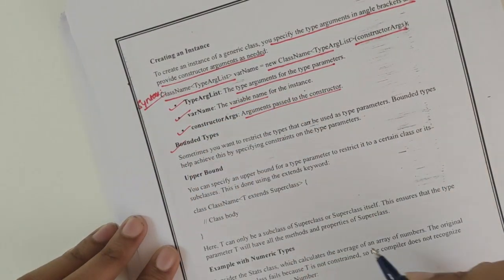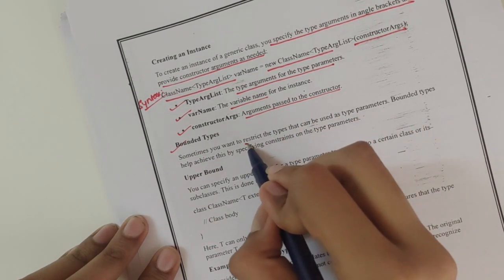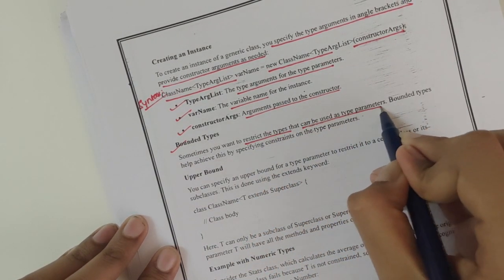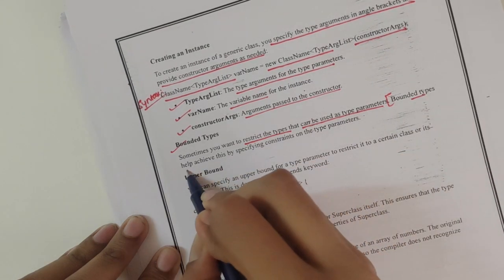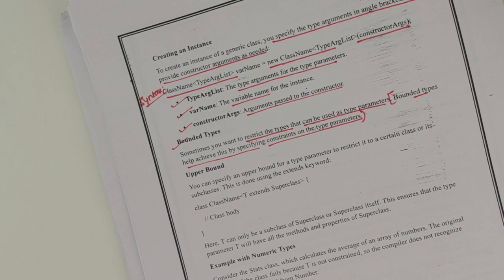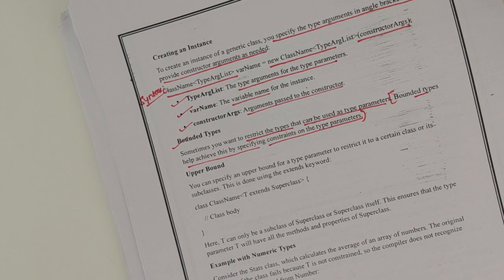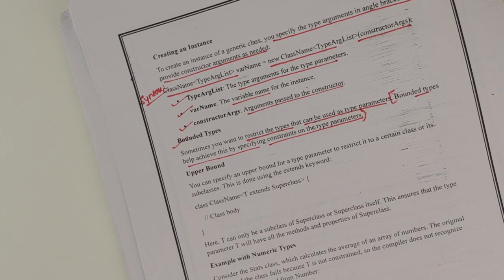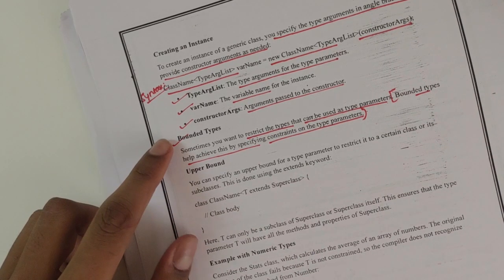What is a bounded type? Sometimes you want to restrict the type that can be used as type parameters. Bounded types help to achieve this by specifying constraints on the type parameters. That means if I want to restrict a particular type parameter, like I want only string or integer, I can use the bounded type in that case.